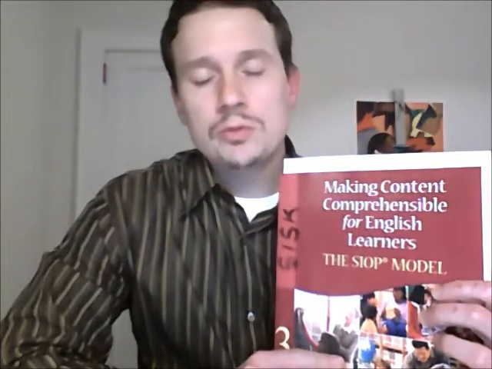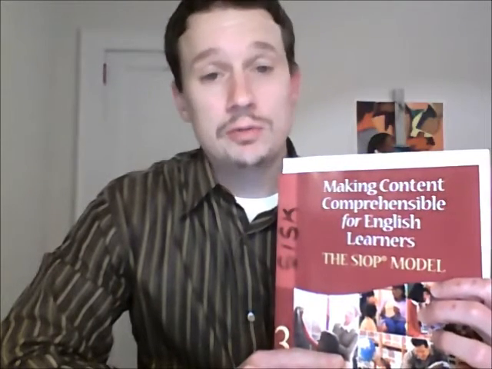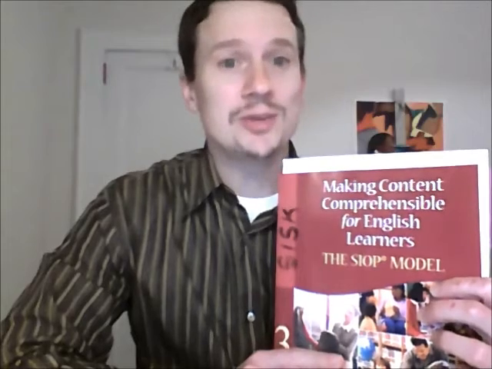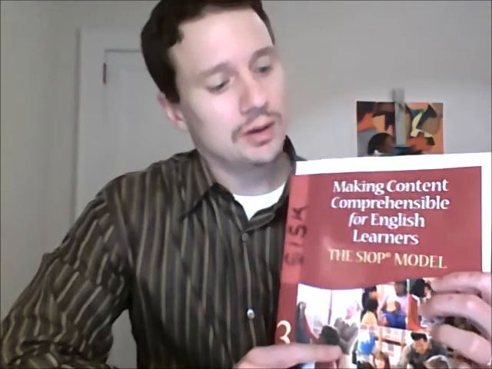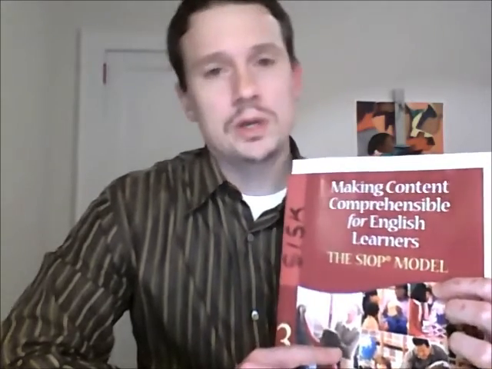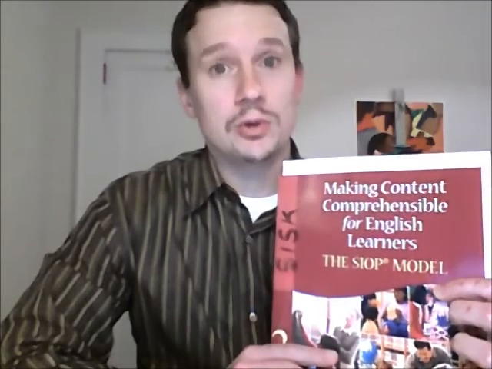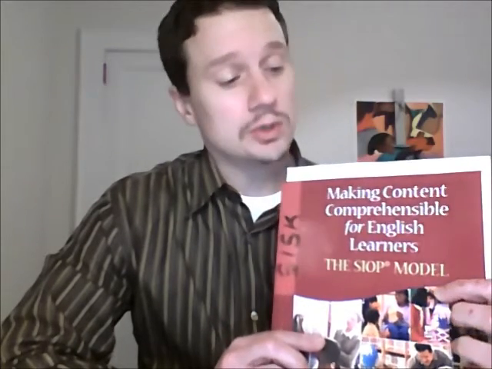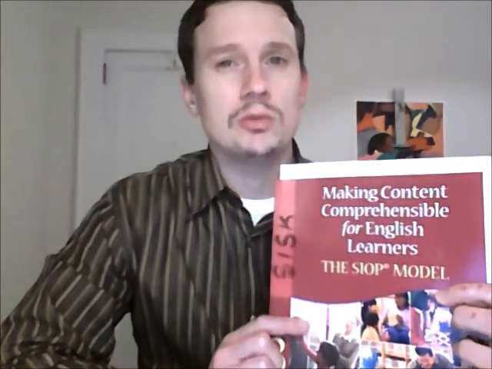There's an elementary version, a secondary version, a mathematics version, an English language arts version. But it's really a wonderful way to learn the proven and research-based sheltered techniques that will help your English language learners do better in their classes and help make your lessons more comprehensible. So again, it's another book I recommend.